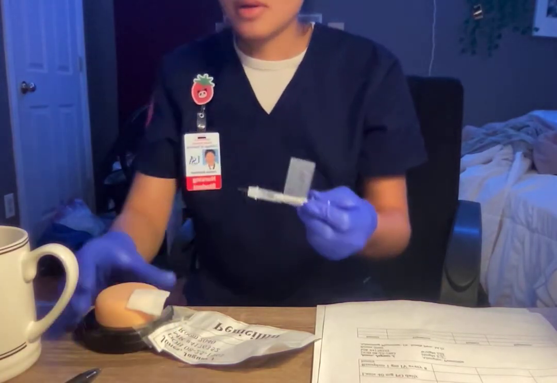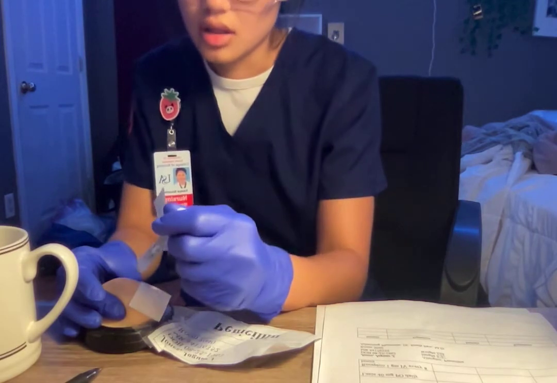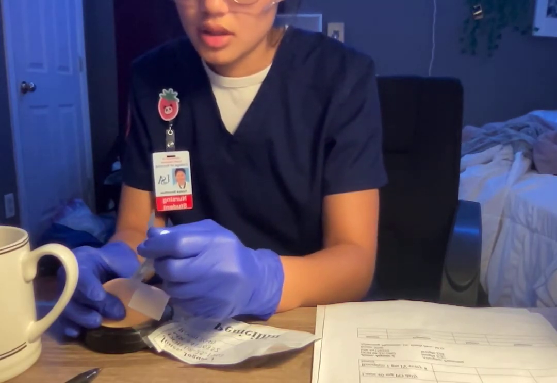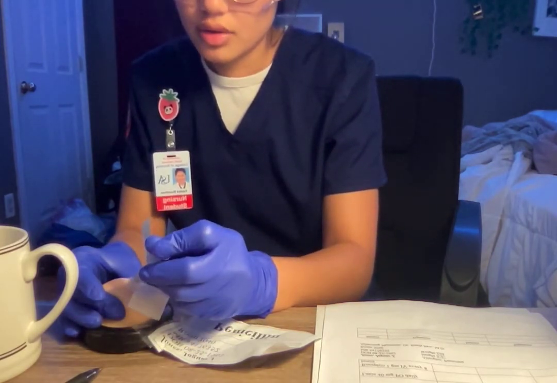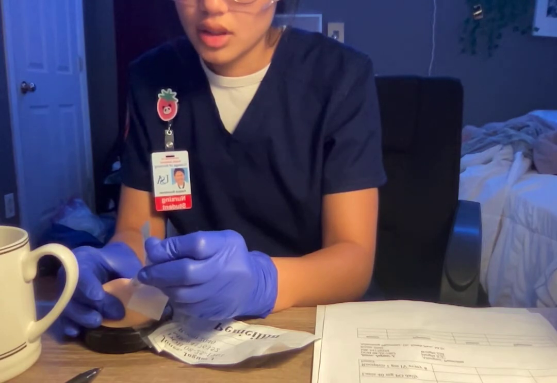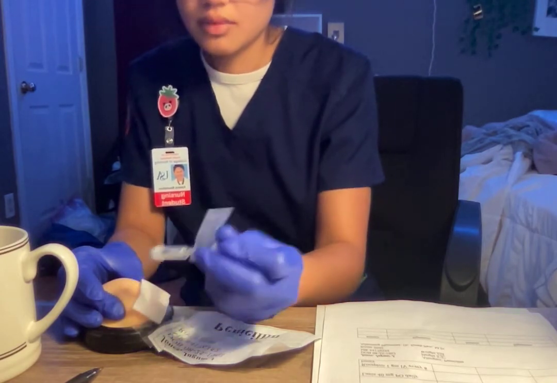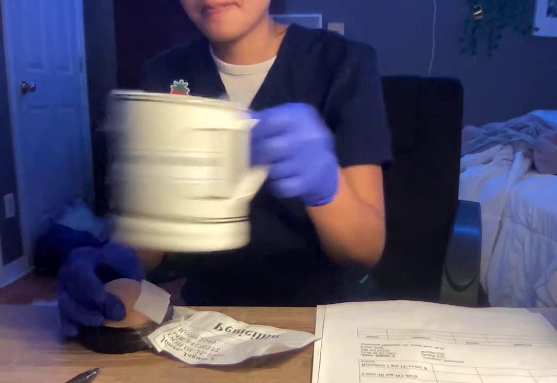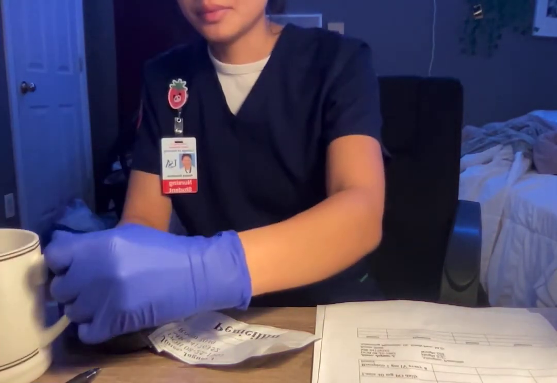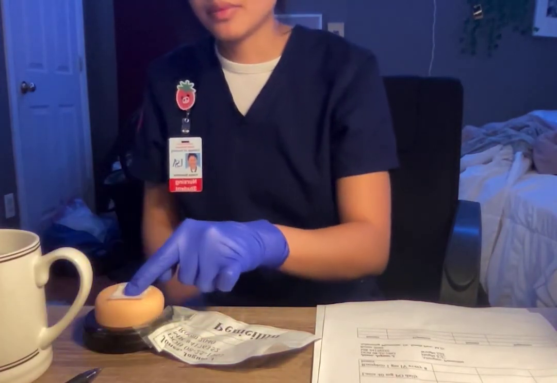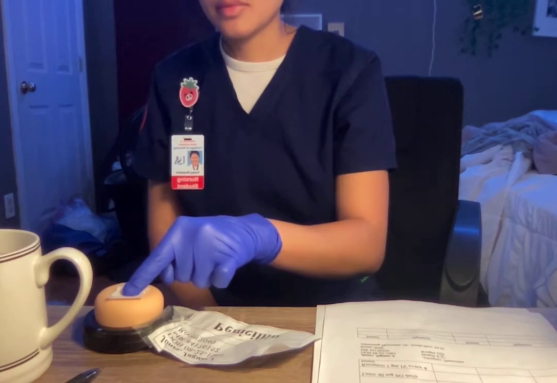I would open, and then I would put it in, quickly insert, inject slowly, let go, dump it in my sharps container, put slight pressure on the site.